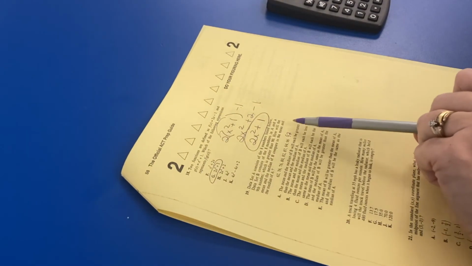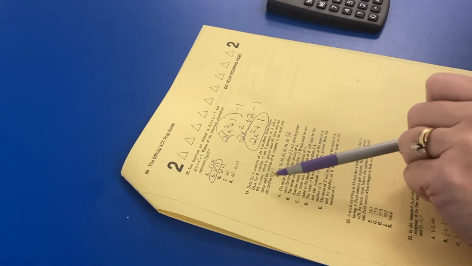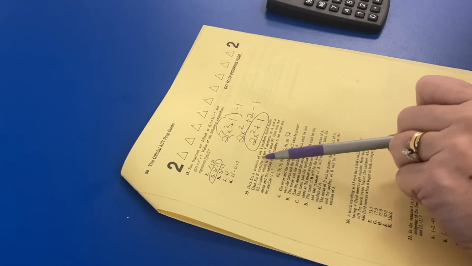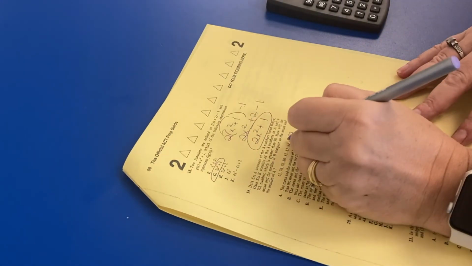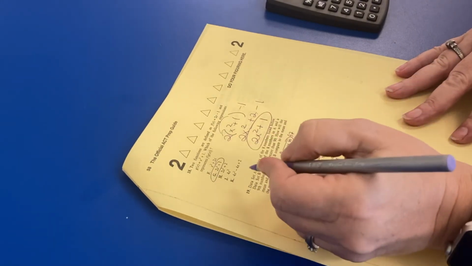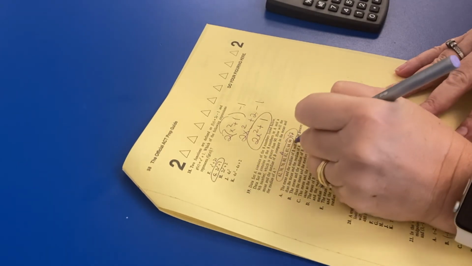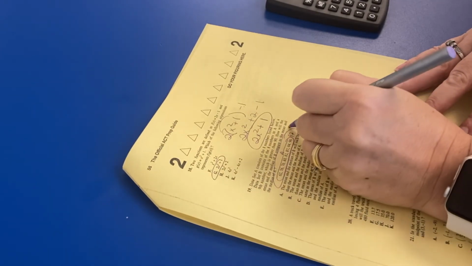How will the mean and median of B compare to the mean and median of A? So set A consists of 8 numbers. Okay, so this is A, and then B is the 8 numbers in A and a 9th number which is bigger, and this is B.